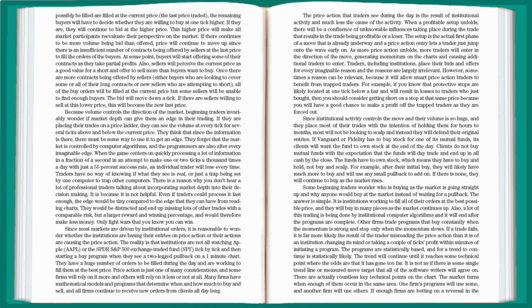Also, a lot of this trading is being done by institutional computer algorithms, and it will end after the programs are complete. Other firms trade programs that buy constantly when the momentum is strong and stop only when the momentum slows. If a trade fails, it is far more likely the result of the trader misreading the price action than it is of an institution changing its mind or taking a couple of ticks profit within minutes of initiating a program. The programs are statistically based, and for a trend to continue is statistically likely.